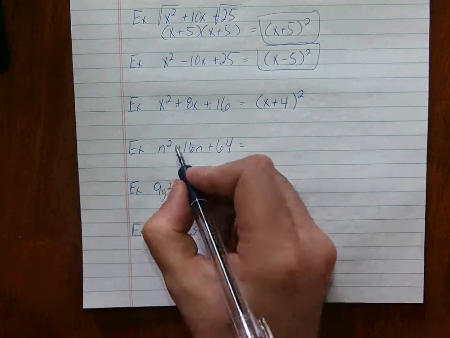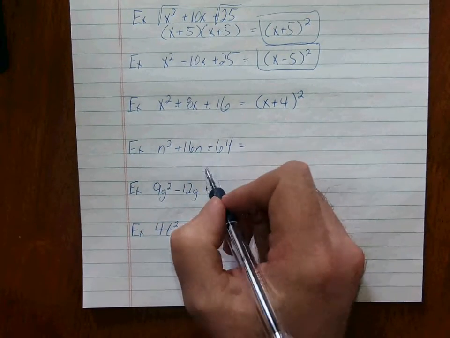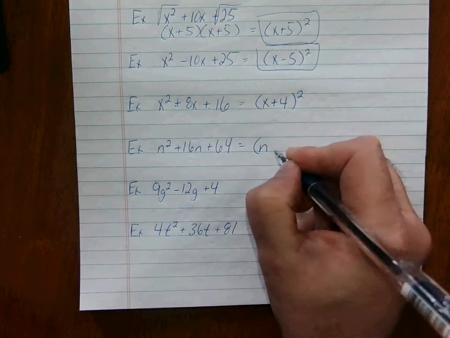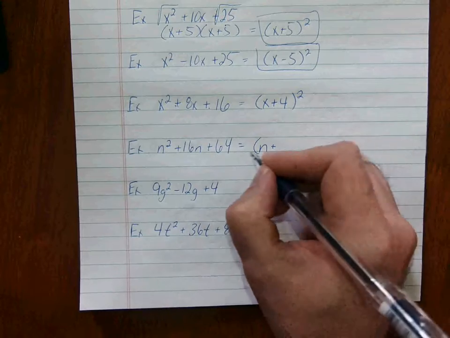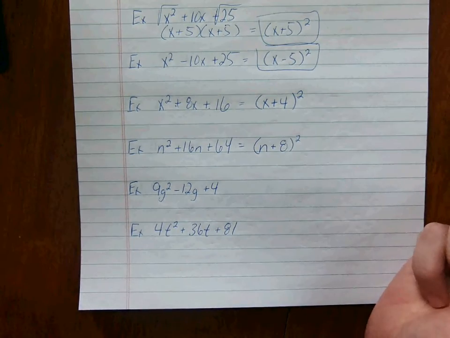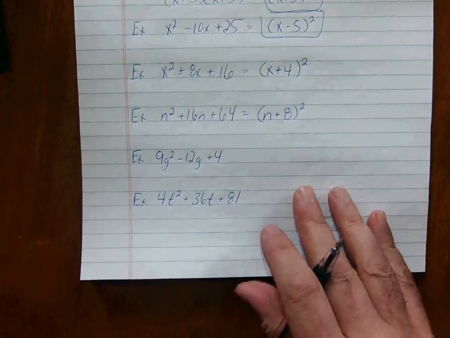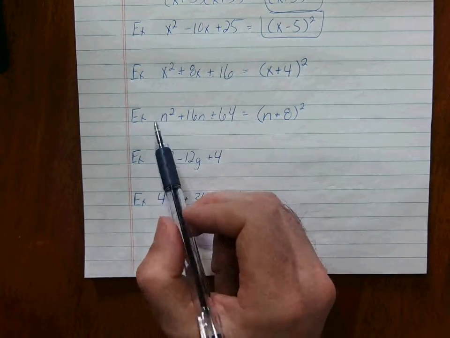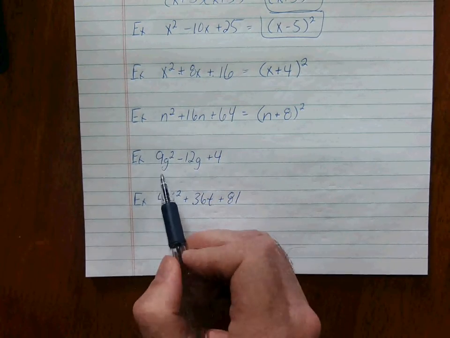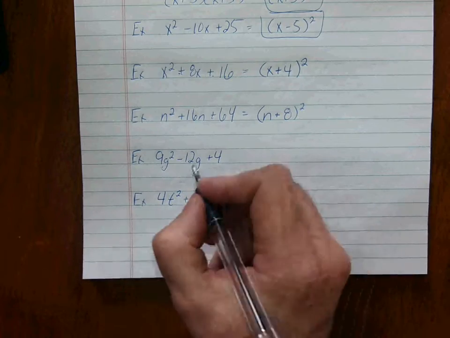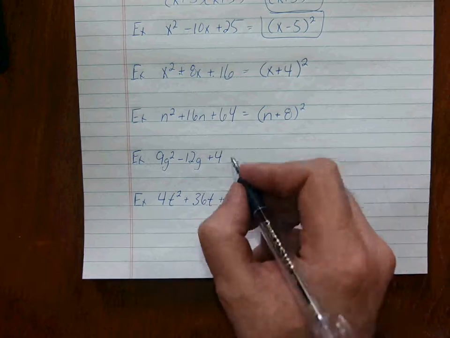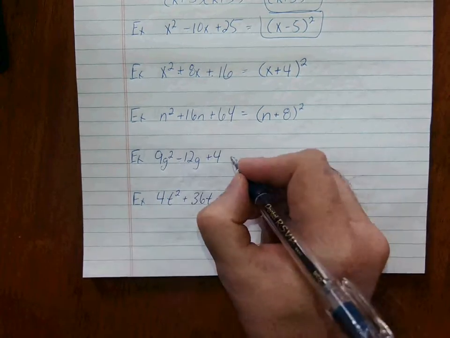Next one, same thing. If you look at that and look at that, those are both perfect squares. So you're going to have n, they're both positive, so plus, square root of 64 is 8, so you have n plus 8 squared. Now you won't always have a trinomial with nothing in front. You may have it with something like this in front. As long as it's a perfect square, and this is a perfect square, it should work out. Just recognize that you have a minus sign there.